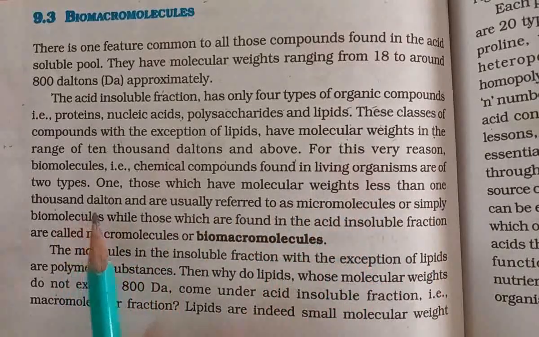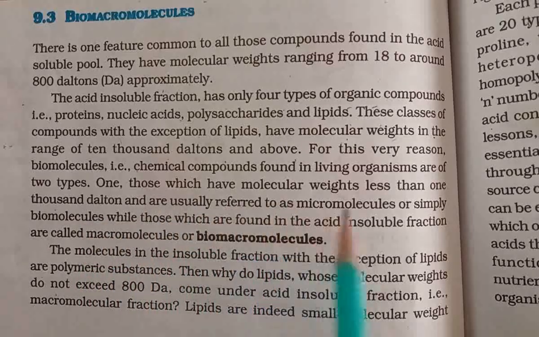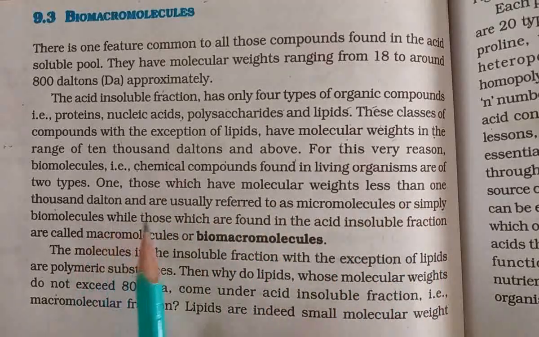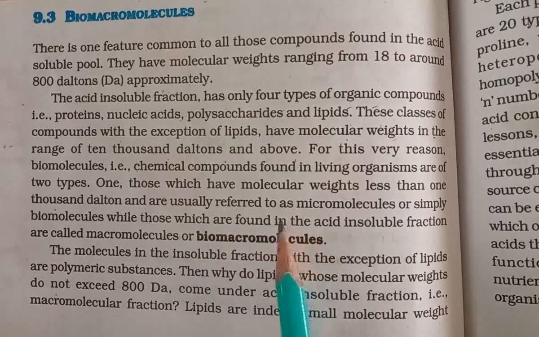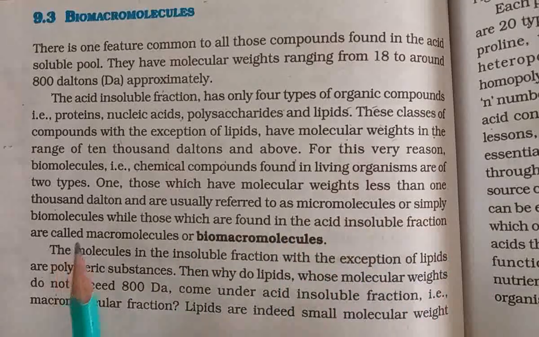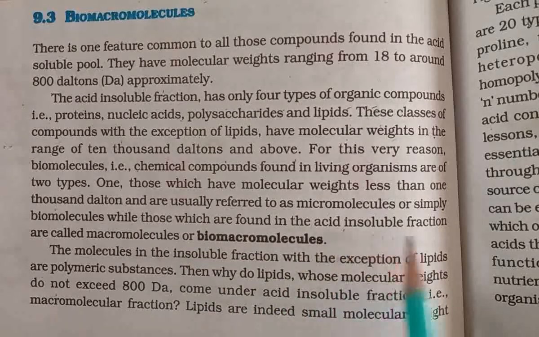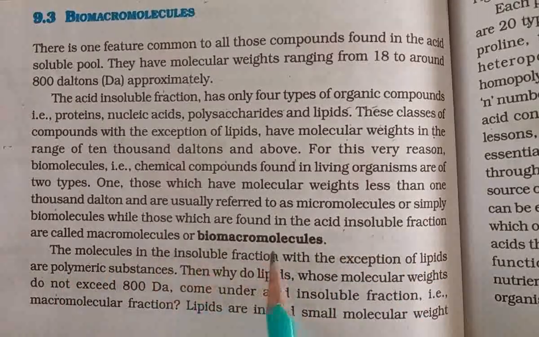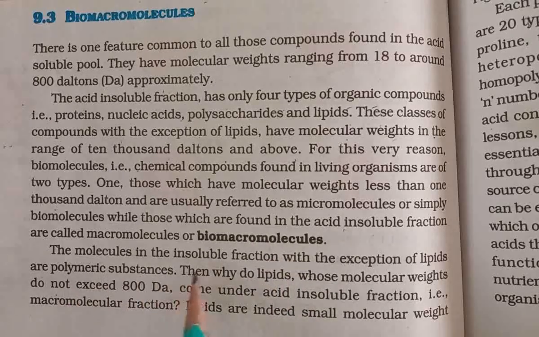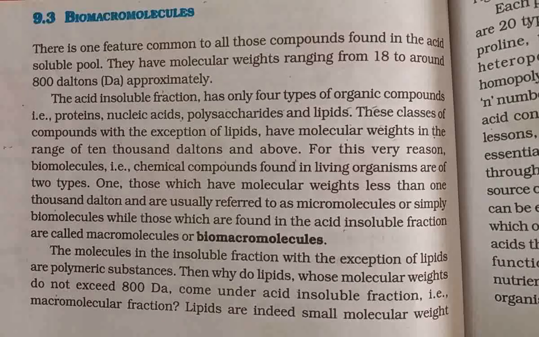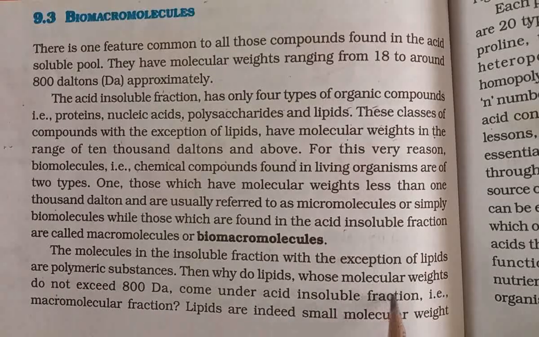For this very reason, biomolecules, that is, chemical compounds found in living organisms, are of two types. One is those which have a molecular weight less than 1000 daltons and are usually referred to as micromolecules or simply biomolecules, while those which are found in the acid insoluble fraction are called macromolecules or biomacromolecules. The molecules in the insoluble fraction, with the exception of lipids, are polymeric substances.